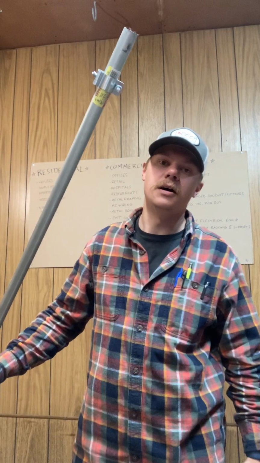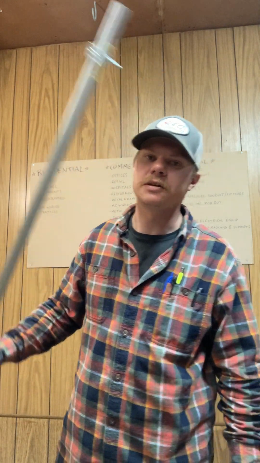So we run a lot of MC cable. I'm sure you guys have seen it, the steel wound cable. It's kind of like Romex, but it has steel around the outside. We're looking at a lot of metal boxes. We're looking at electrical metallic tubing, kind of like this. If you guys ever see guys on job sites bending tubing by hand, that's what EMT is. And it's, I would say, the bulk of what most intermediate sized electrical contractors do.